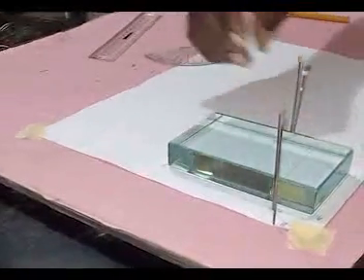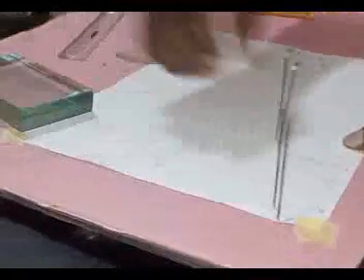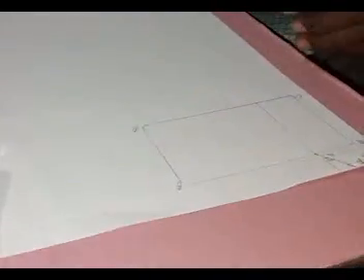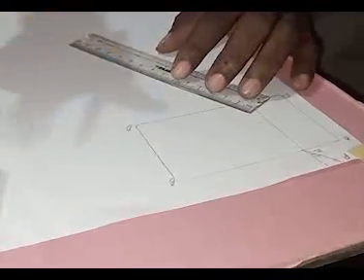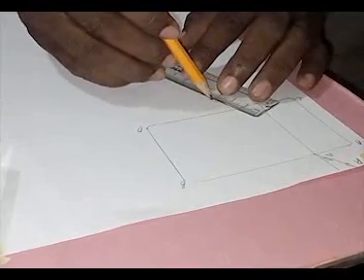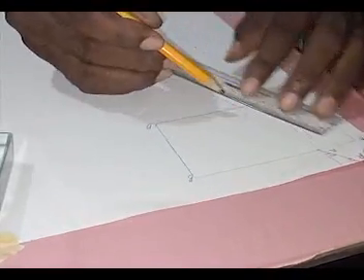So then you now remove the prism and the 4 pins. Join P3 and P4 and produce it to CD.